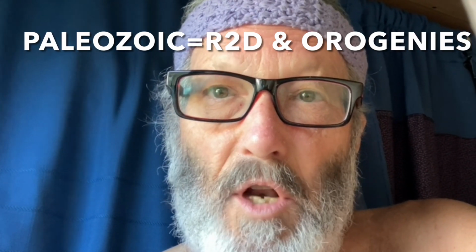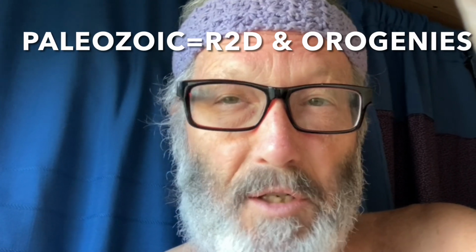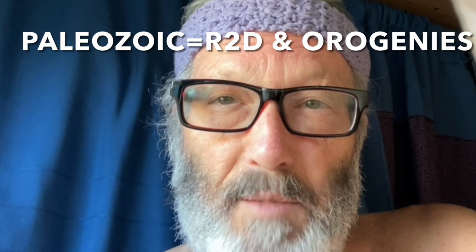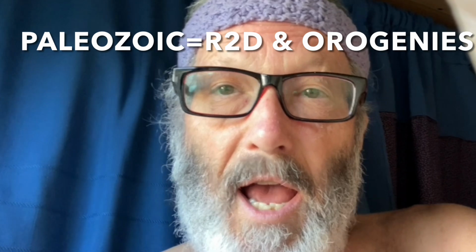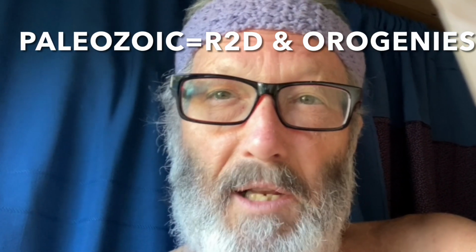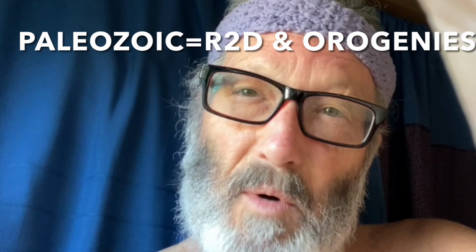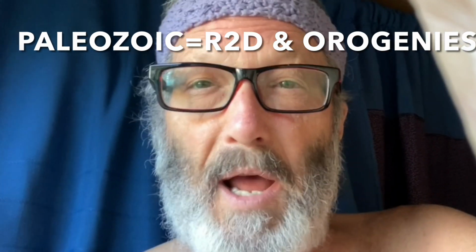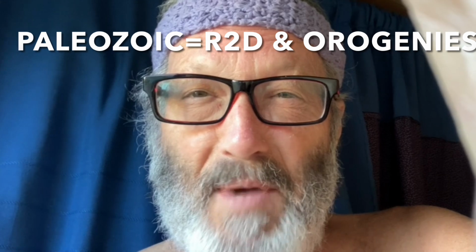And there's another pile of missing rocks, another unconformity between these Paleozoic rocks and the Grand Canyon supergroup of rocks, and between the Paleozoic rocks and the Vishnu Basement rocks. So let's move on to the Paleozoic rocks, the main event of the Grand Canyon.